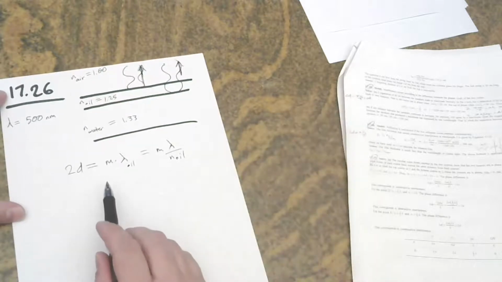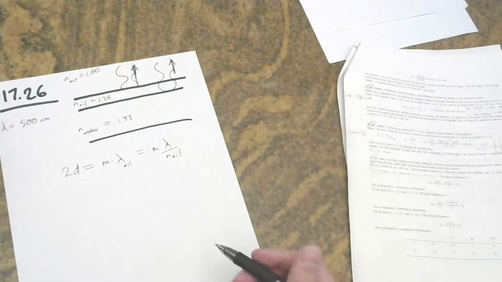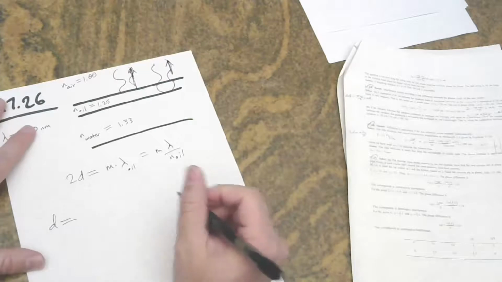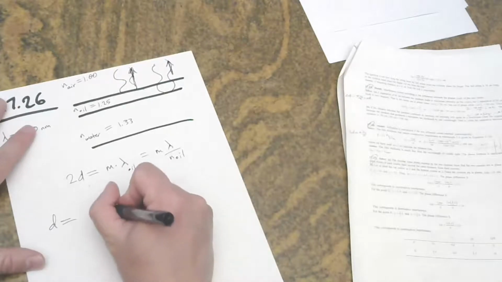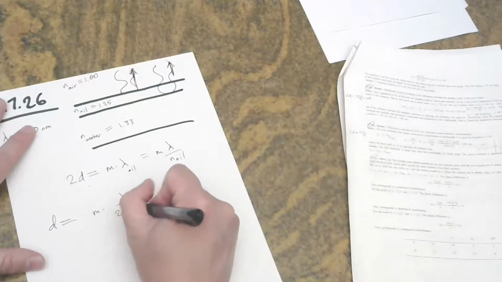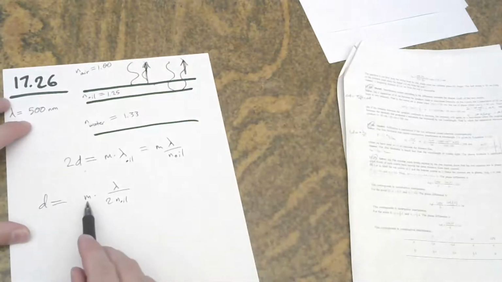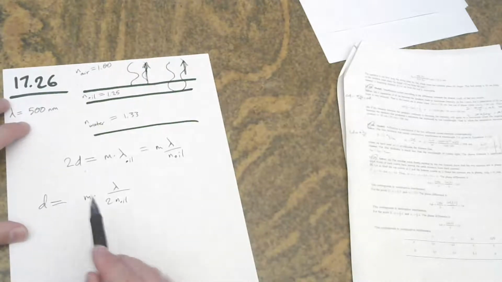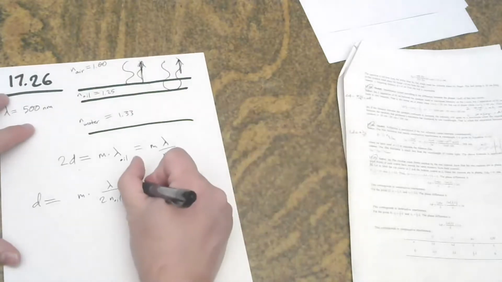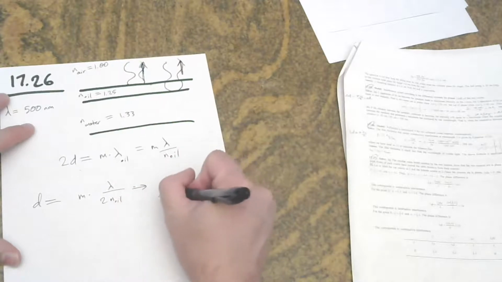They're asking for the smallest thickness of oil that will do it. So let's solve for the possible values of that thickness d. I get m times lambda over 2n oil. Well, the smallest one obviously is the one where we let m equal 1. You can't plug in m equals 0 because that's a layer of no thickness. That's not going to work. So that goes to just lambda over 2n oil.